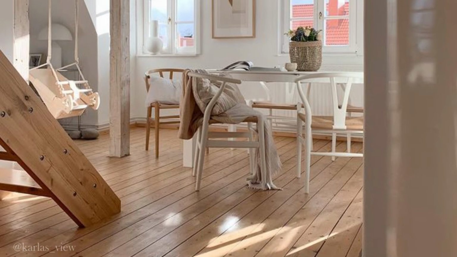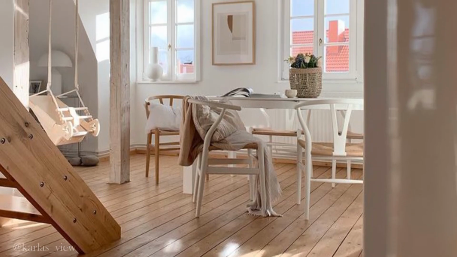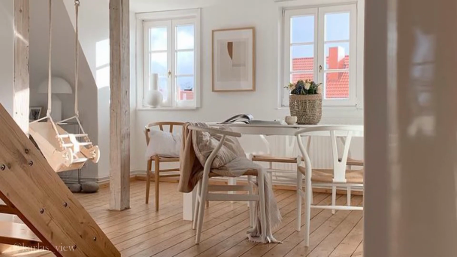Number 4, nature and wood. Now, we can't talk about Scandinavian interior design without talking about natural elements and bringing wood into the home. The inclusion of natural or painted wood adds so much to the character and feel of your home. And likewise, plants literally bring a space to life by adding life to it.